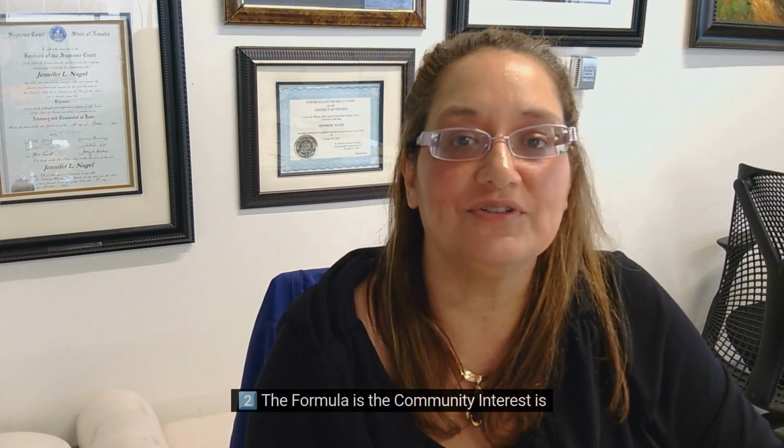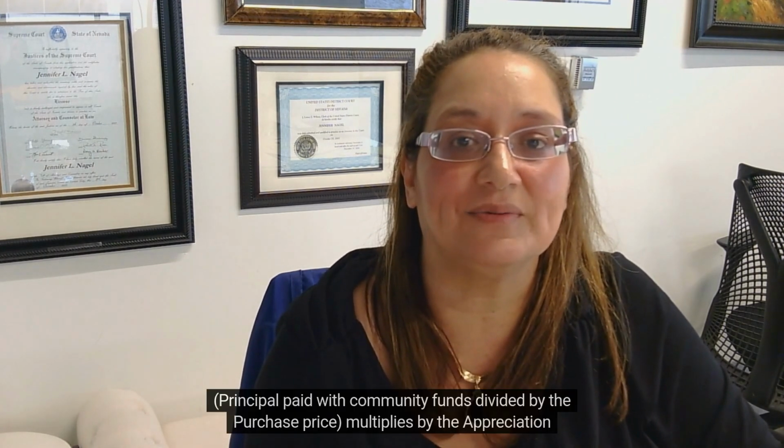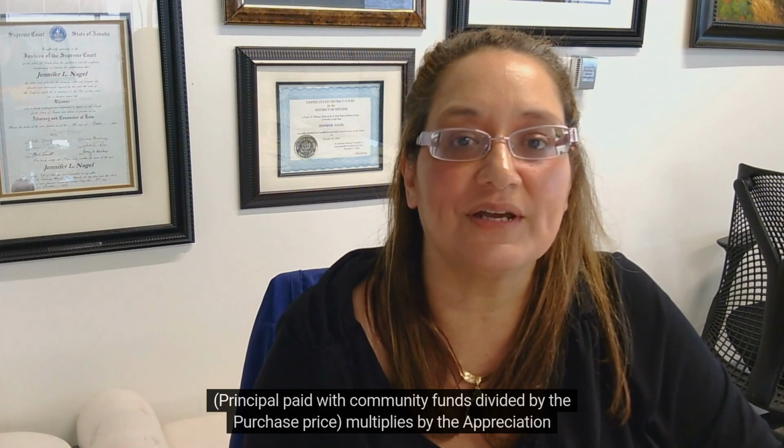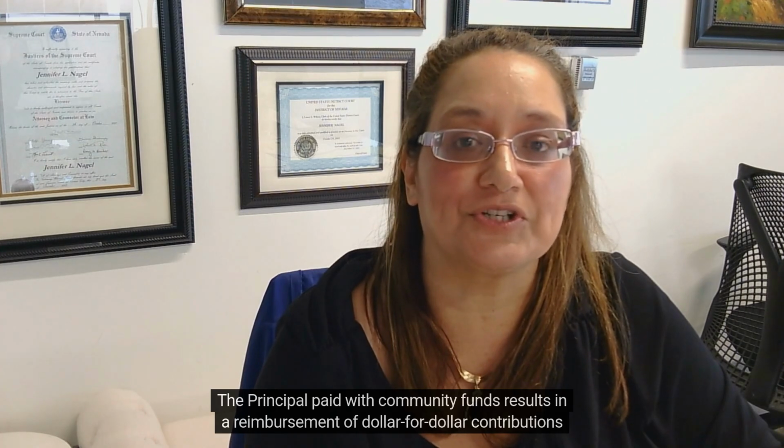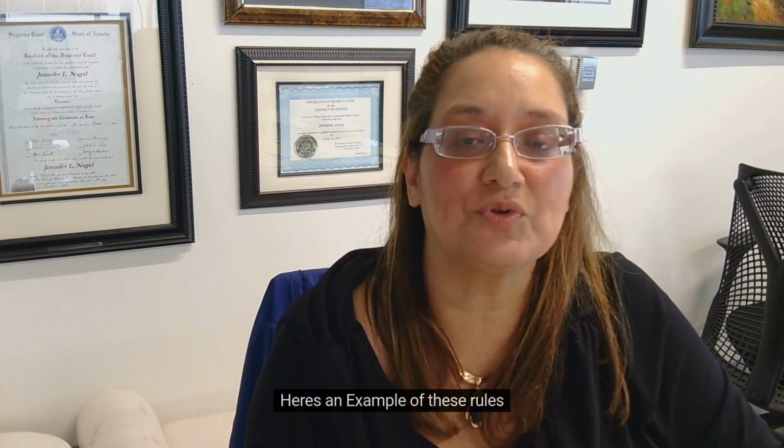The formula is: the community interest is principal paid with community funds divided by the purchase price, multiplied by the appreciation. The principal paid with community funds results in a reimbursement of dollar-for-dollar contributions. Here's an example of these rules.